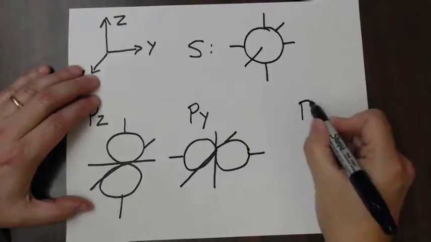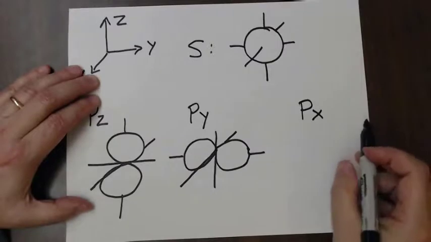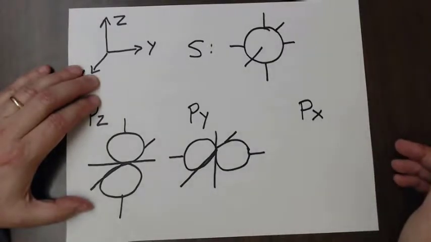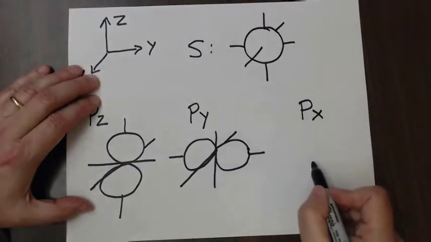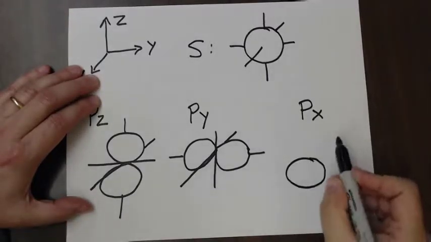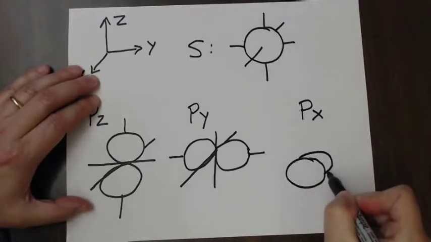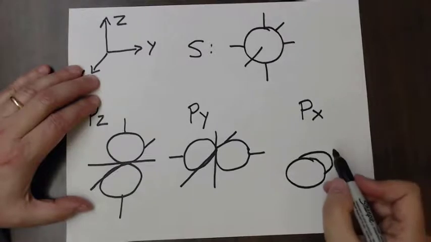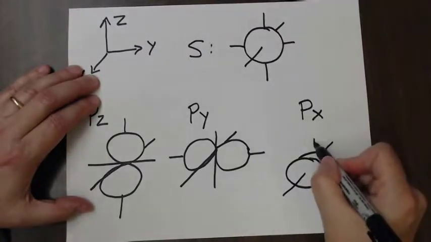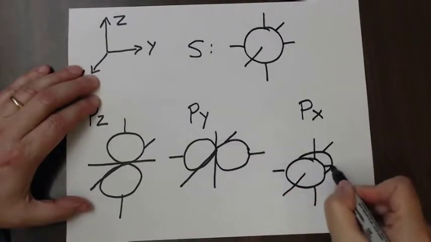The p sub x orbital is the hardest one to draw. Unlike a painting where you would draw the background first, with this orbital you should draw the lobe in front first, and then draw what you can see of the back lobe behind it. Finally, put in the axes. Front, back, top, bottom, left, right.